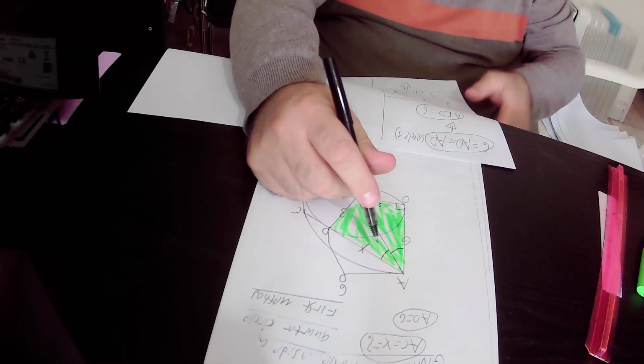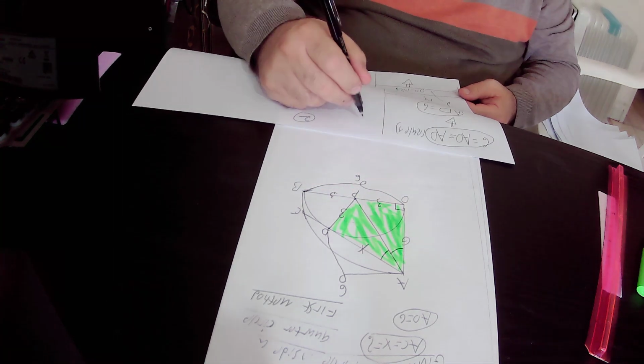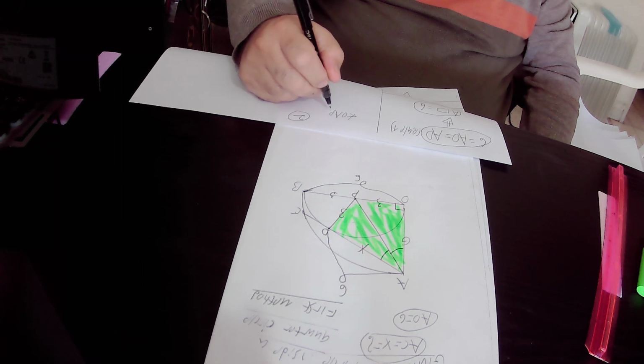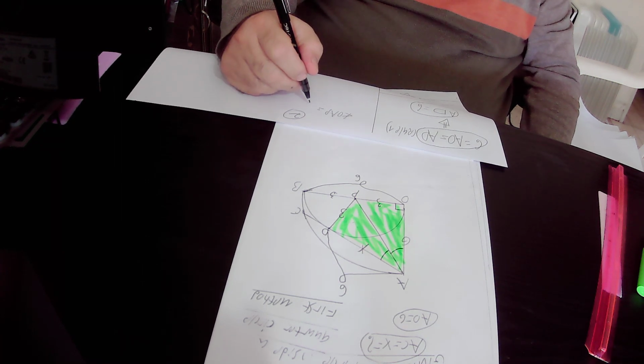That is to say, angle OAP equals angle PAD.